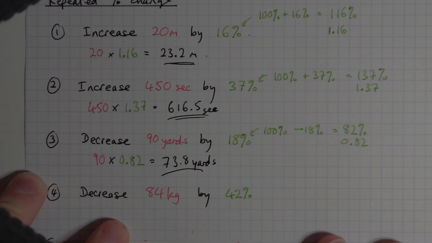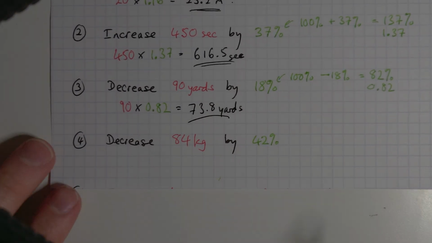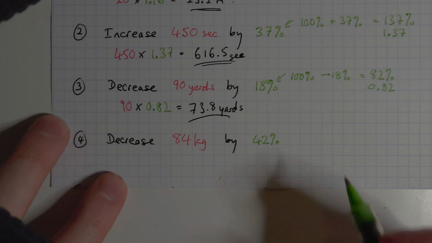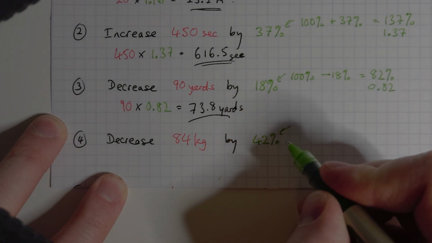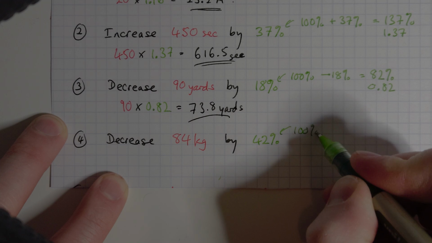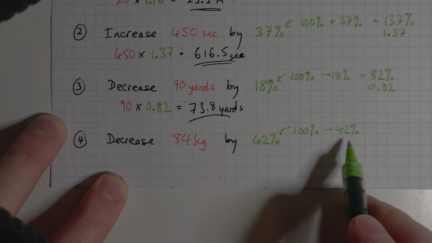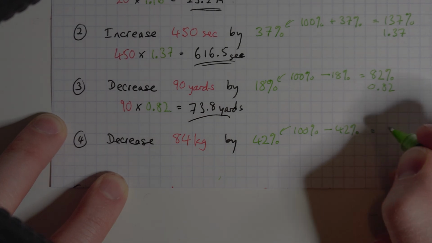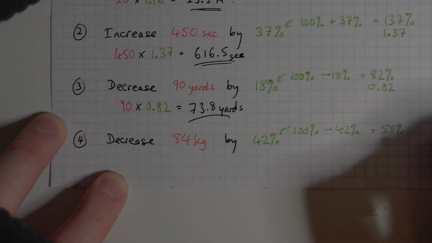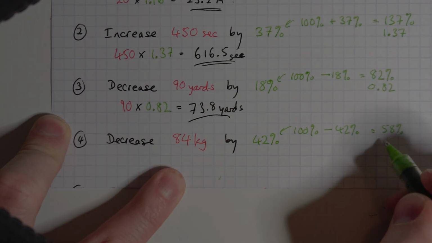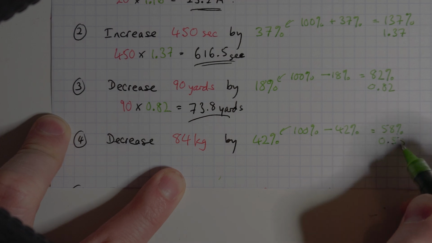That's my final answer. And in much the same way, this decrease question down here, I want less than 100%, less than I started with. So this 42% here, I start with the 100%, but I'm taking off this 42%. Okay, 100 take 40 is 60, so I'm down to 58%. That's just 58%. And 58% as a decimal is 0.58.